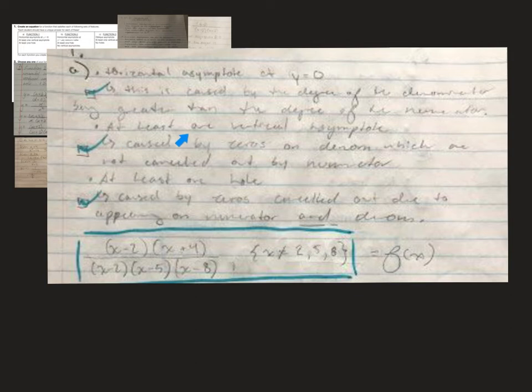At least one vertical asymptote. So this is caused by zeros in the denominator which are not canceled out by the numerator. Okay, so that I have a problem with, because even if there was a hole, you would not cancel it out. I think what they mean is there's no x value that you would cancel it out. But it's not exactly the wording that we would want to go with. But I don't have a huge problem with this wording. Like, for someone who's just learning it, it's a good way to think about it.